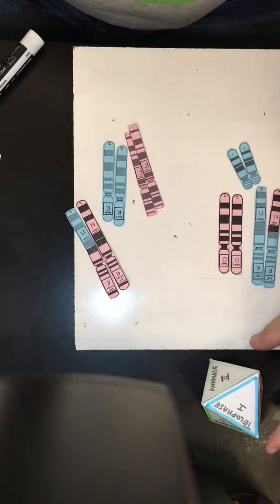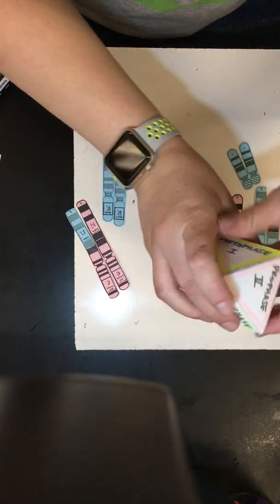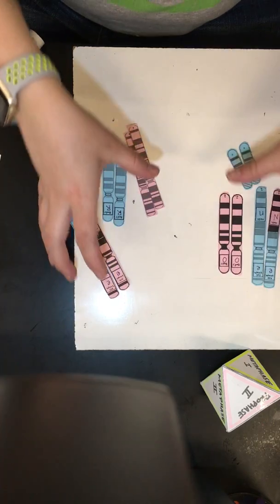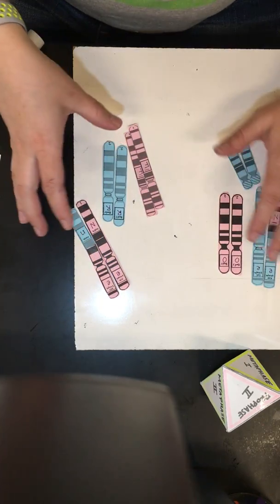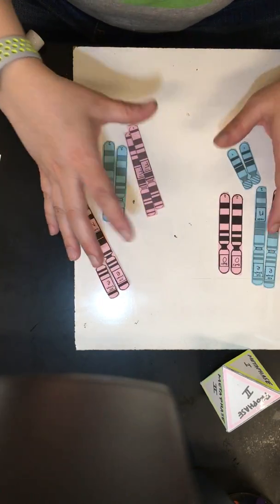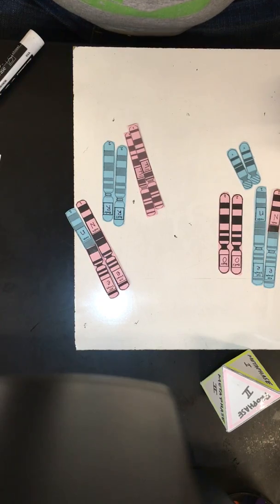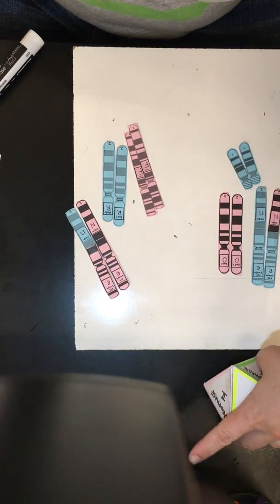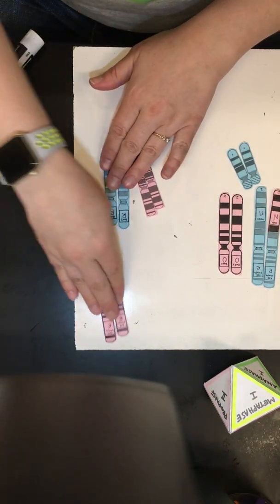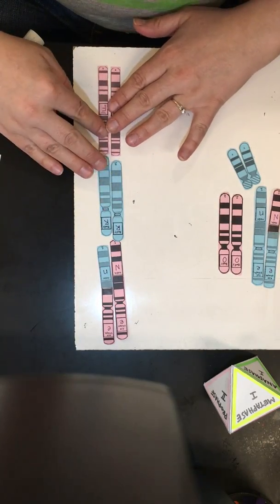So now, prophase 2. We basically have spindle fibers reforming and DNA getting moved around. There's not a really dramatic change in prophase 2, but metaphase 2, we have 2 cells now that are lining up everything in the middle again.